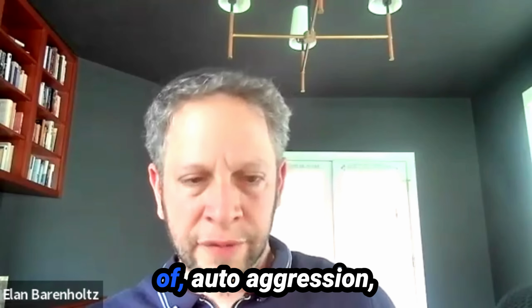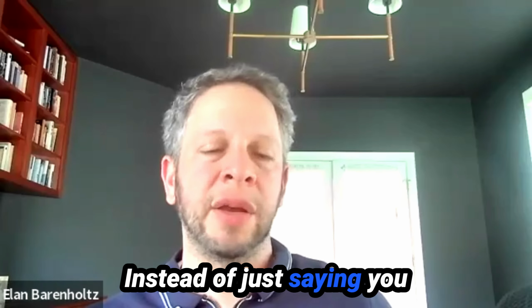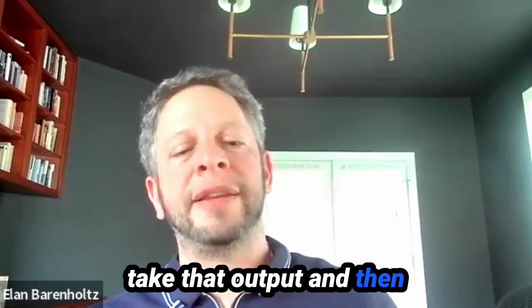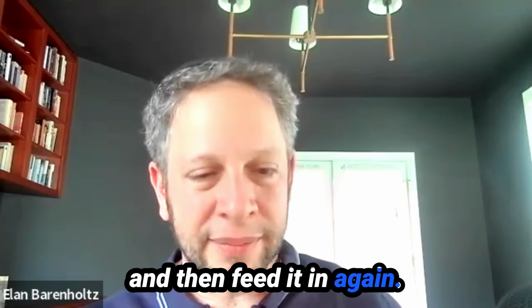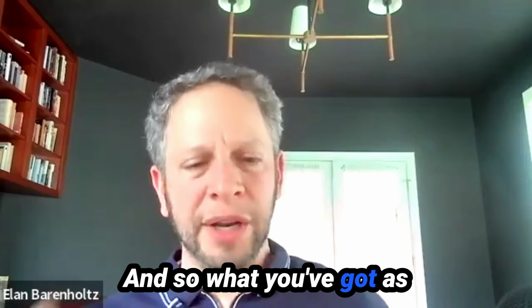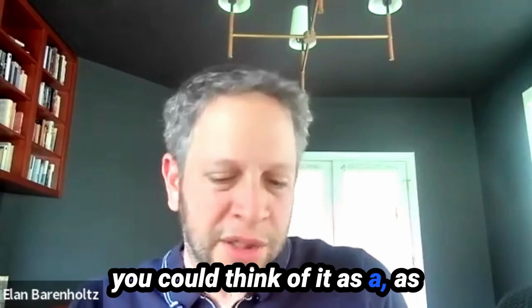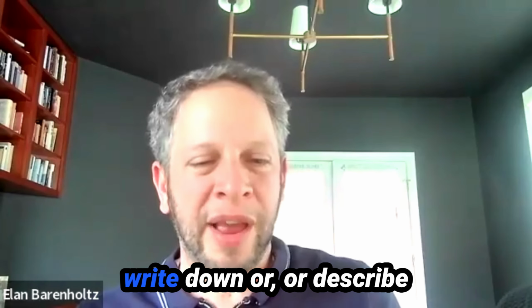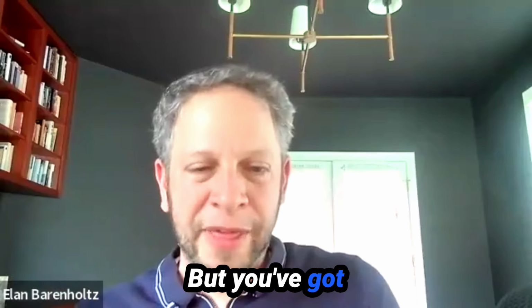Now, in the case of autoregression, there's one extra step, and that's it. Instead of just saying you take an input and produce an output, the trick is you take that output and tack it on to the original input and then feed it in again. And then you produce another output. So what you've got is a function, the core computational structure. You can think of it as a computer or a recipe, an algorithm. You could write it down however you want to describe this thing that takes inputs and produces outputs.